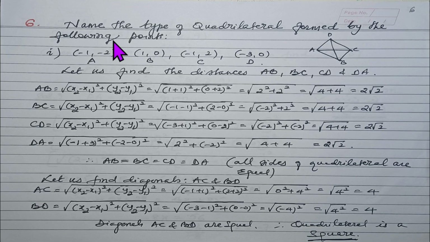Now coming to the next example, name the type of quadrilateral formed by the following points. We are given a quadrilateral ABCD, and the coordinates are (-1, -2), (1, 0), (-1, 2), and (-3, 0). So A is (-1, -2), B is (1, 0), C is (-1, 2), D is (-3, 0). Now find out by using distance formula AB, BC, CD and DA. So we have AB equal to 2 root 2, BC equal to 2 root 2, CD equal to 2 root 2, and DA also equal to 2 root 2.